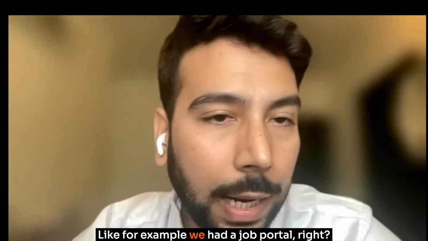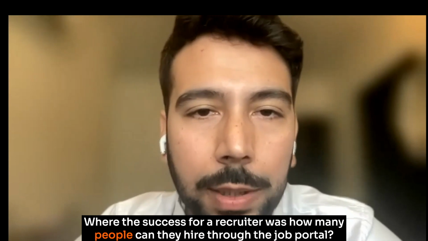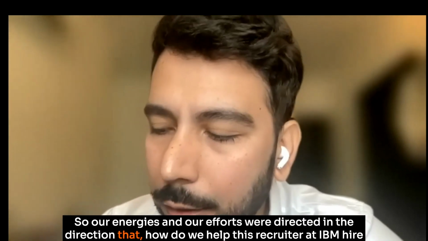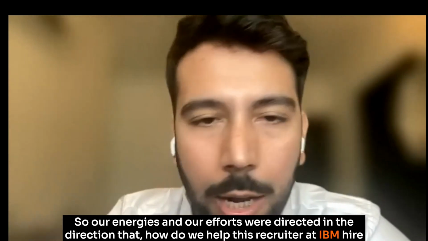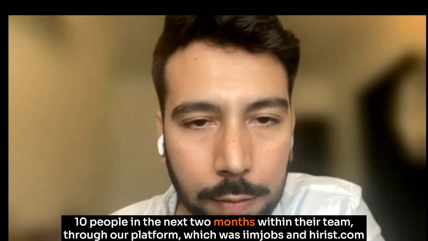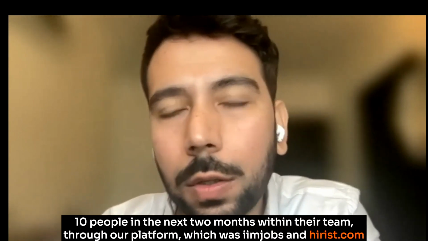For example, we had a job portal where the success for a recruiter was how many people they can hire through the job portal. So our energies and our efforts were directed towards how we help this recruiter at IBM hire 10 people in the next 2 months within their team through our platform, which was IIMJobs and hirist.com.